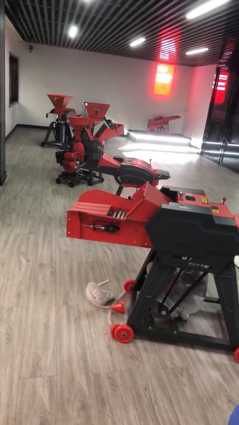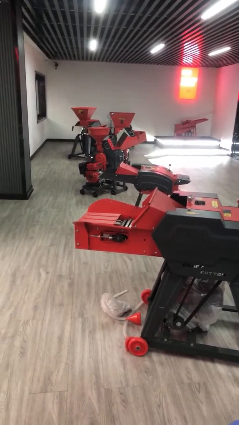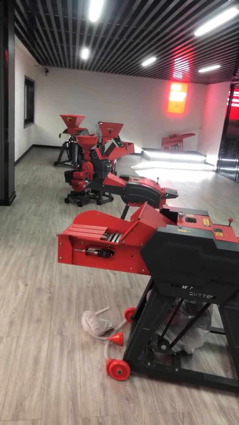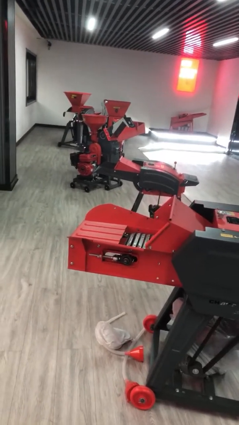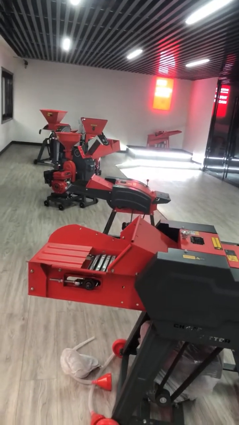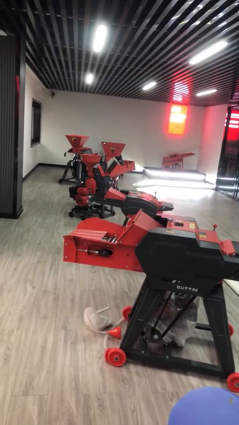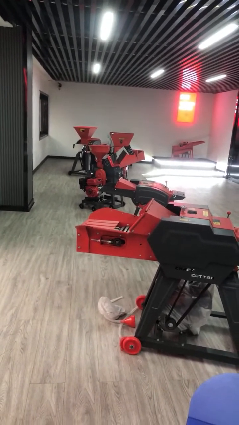Another good thing is that they know what their clients want. They know what their agriculture farmers, friends, family, and brothers want. People who have a good electricity connection can use an electric motor, but people who don't can use a gasoline engine. So for each and every model, they make sure it can work on an electric motor as well as on a gasoline engine.